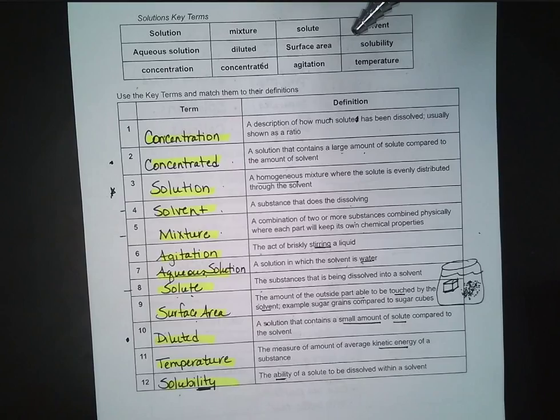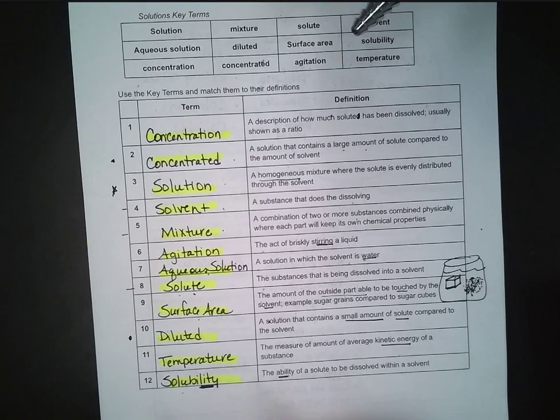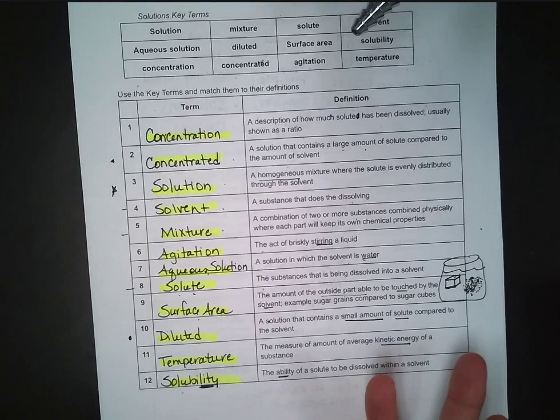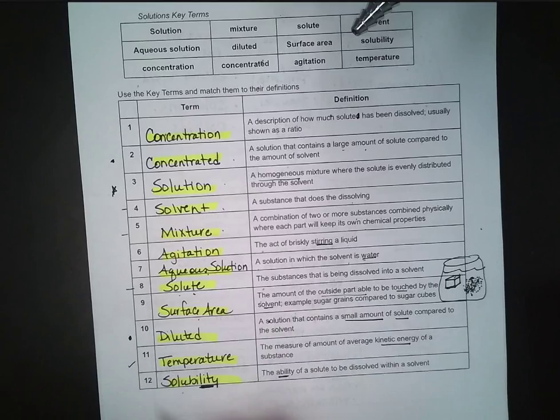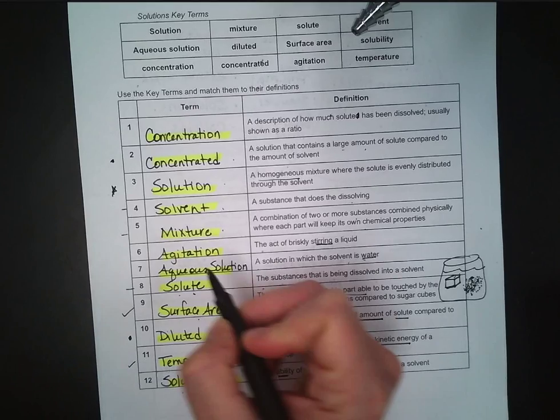One of the things that you could talk about also in this, you could say that there are 3 things that affect the rate at which a solute dissolves, right? The 3 things are the temperature, the surface area, and the agitation. So those kind of link together, right?